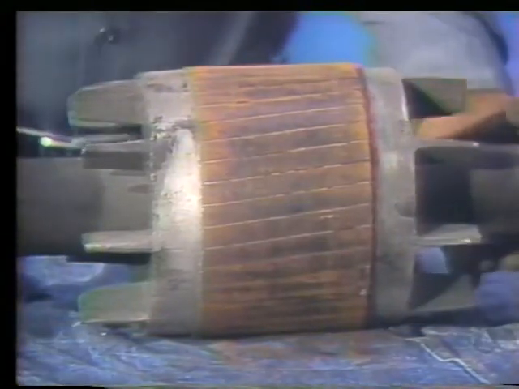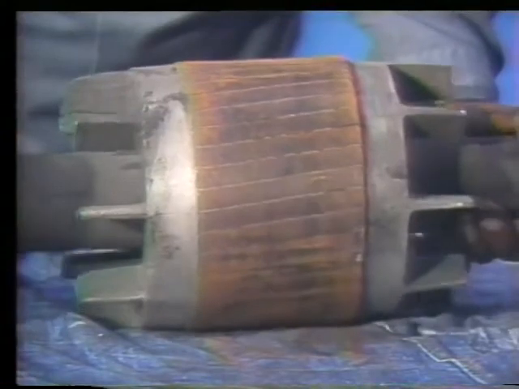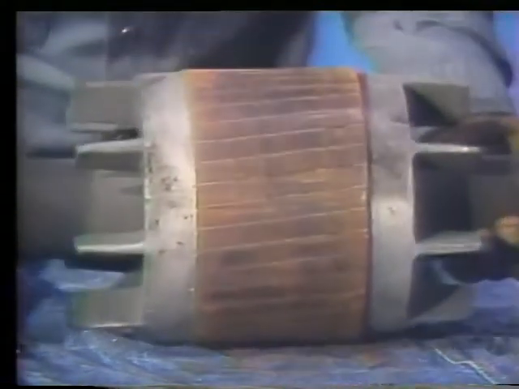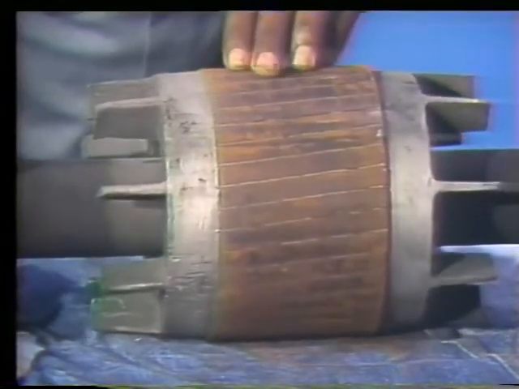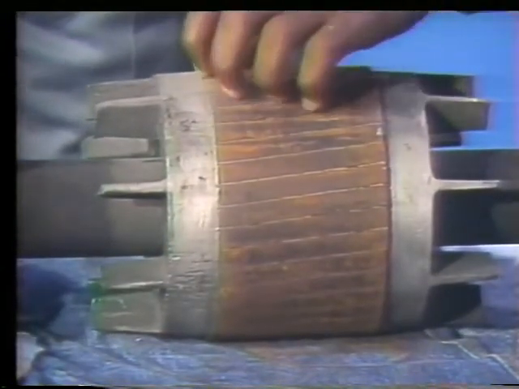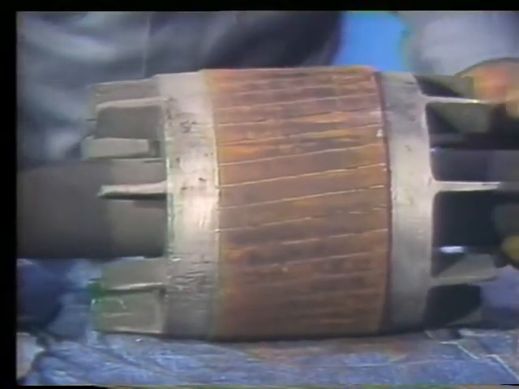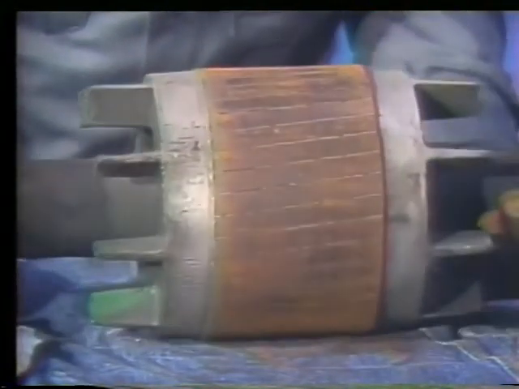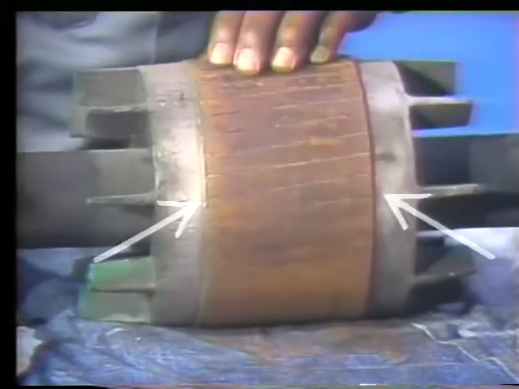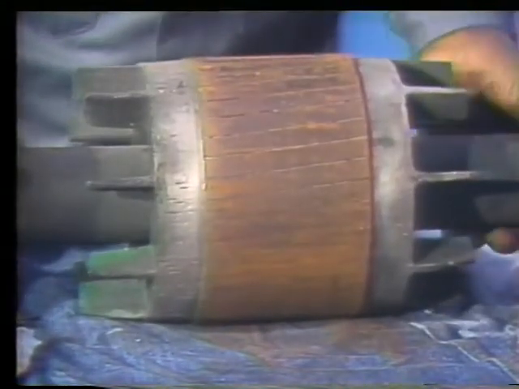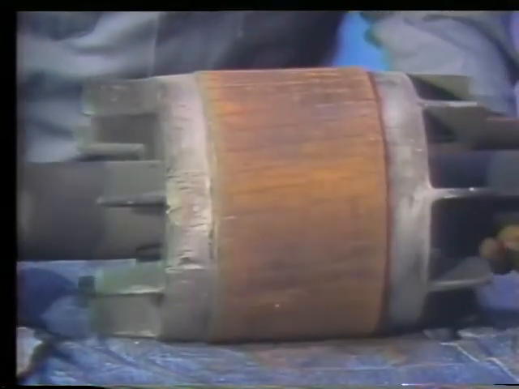Begin by carefully looking over the rotor. As with any visual inspection, look for anything out of the ordinary. Inspect the rotor for burn marks where high current flows may have caused excessive heating. A squirrel cage rotor should be carefully examined for opens between the end rings and the rotor bars. Look for bent bars and other damaged or broken parts.